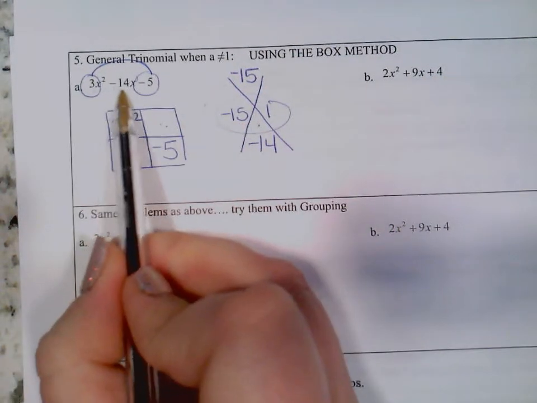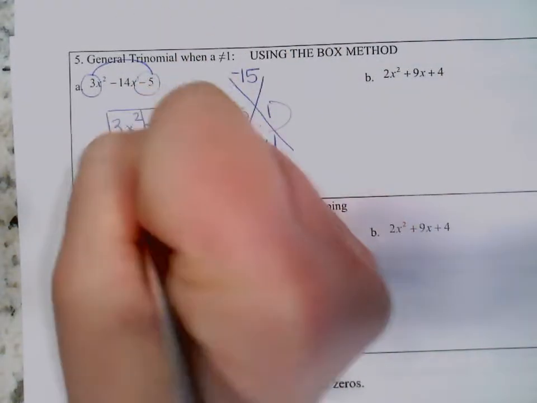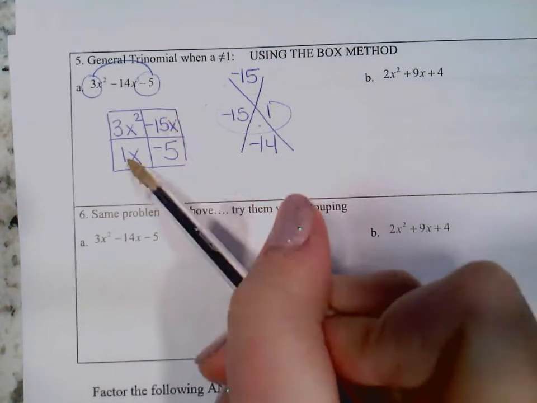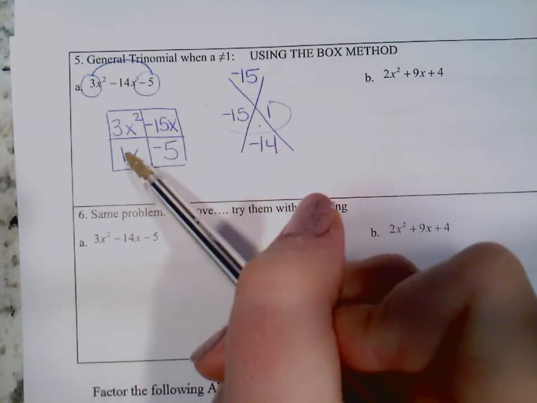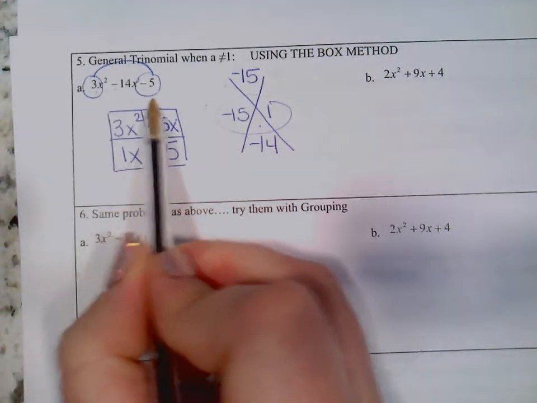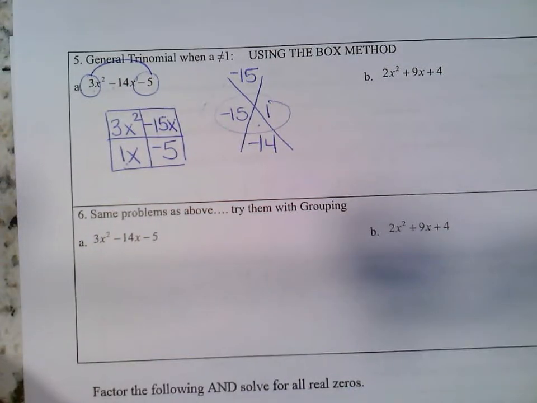We were trying to split up negative 14x. So I'm going to put negative 15x and 1x in the two separate boxes. See how that adds up to negative 14x together? So once you have your box filled in, you're looking for factors outside the box that when you multiply them, you get the numbers inside the box.